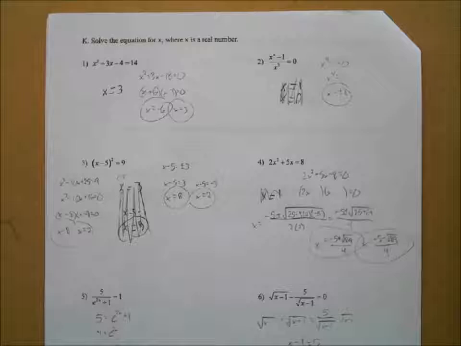So there's number 1. So you got -6 and +3, 2, plus or minus 1, plus or minus 1, 8, or 2. Number 3 is kind of interesting. You can do it two different ways. You expand it out and then subtract the 9 over so that you're equal to 0 and then factor that quadratic. Or you could have square rooted both sides right off the bat and have x minus 5 equals plus or minus 3 and then separate that into 2 equations. One where x minus 5 equals positive 3, one where x minus 5 equals negative 3, and solve it that way. Either way results in the same solution there.